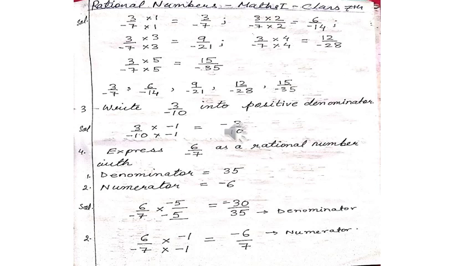With 4, 12 upon minus 28. With 5, 15 upon minus 35. So these are the 5 equivalents. I say equivalent because if you make them into the simplest form, they all come to minus 3 upon 7 only. Clear?